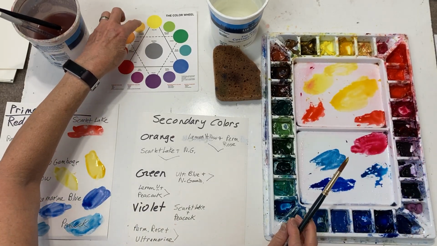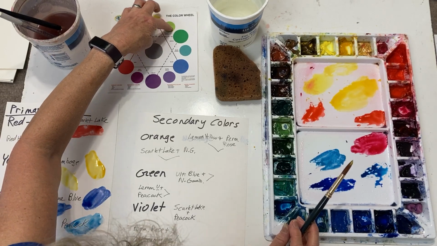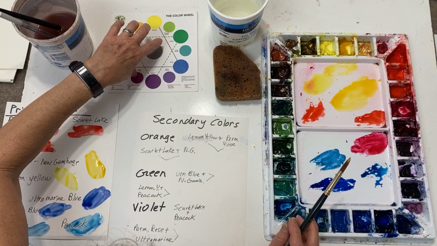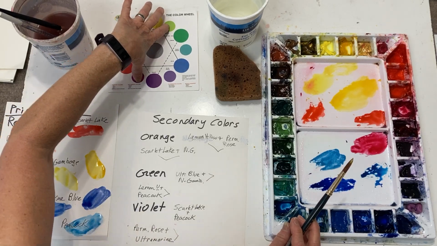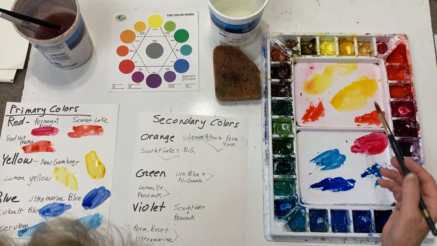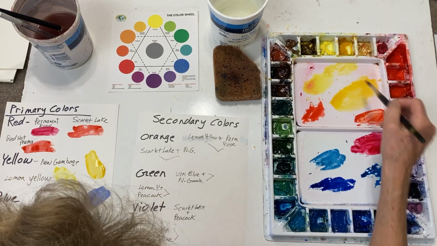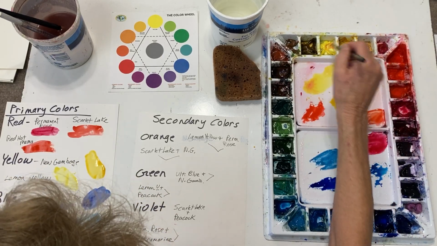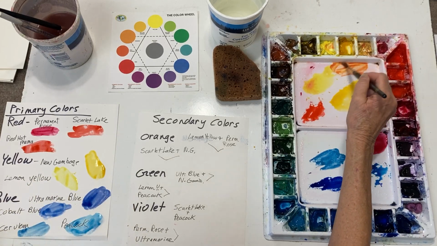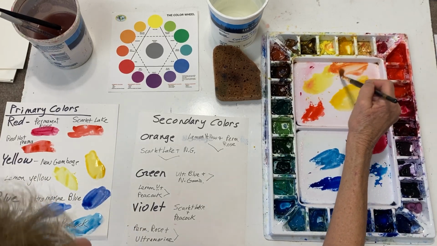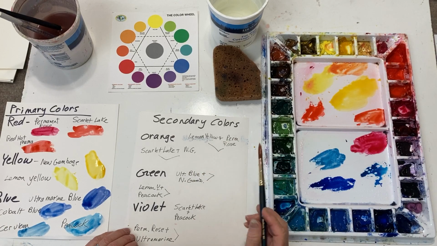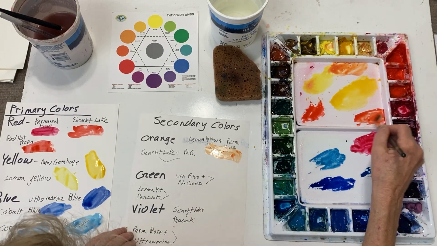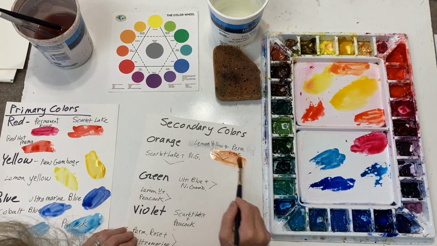So this is a greenish kind of yellow, and permanent rose is a little bit more of a purpley. So they're getting closer to opposite on the color wheel. So let's see how we do on that. And again, depending on how much of each, you can get more of a yellow orange or a red orange. So this is lemon yellow and permanent rose. Not bad. It's a decent orange.